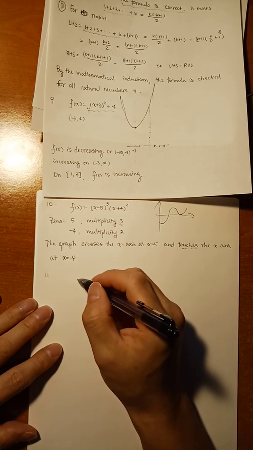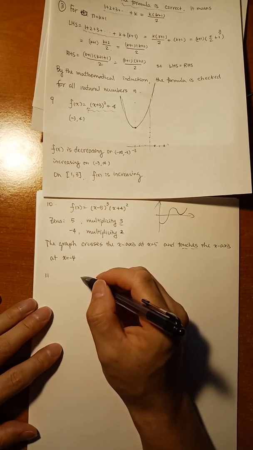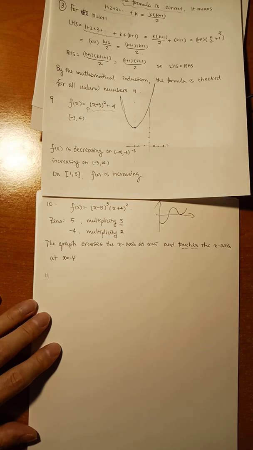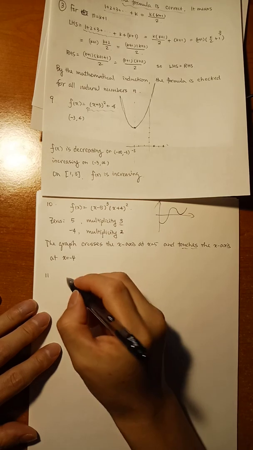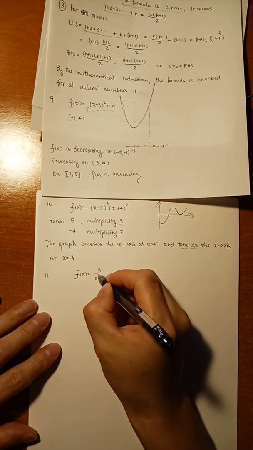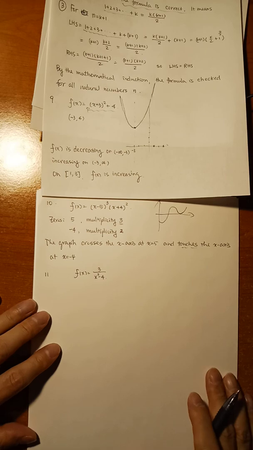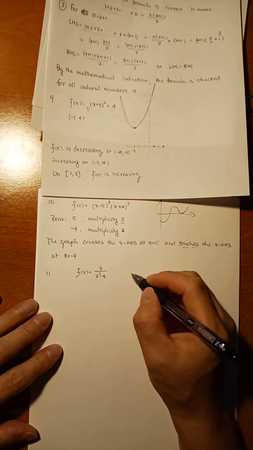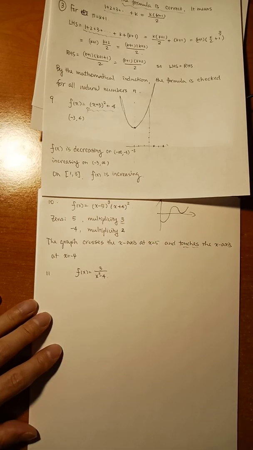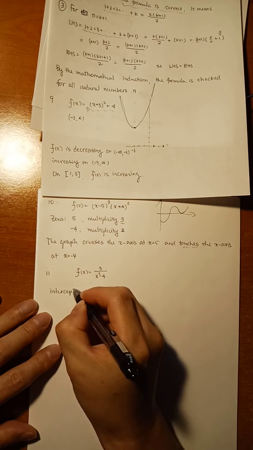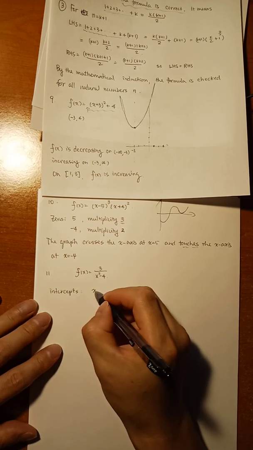Problem 11, we're going to draw the graph of the function f(x) equal to 3 over x squared minus 4. So 3 over x squared minus 4. We're going to sketch the graph of this function. We need the intercepts, asymptotes, and so on. So the intercept means you have the x-intercept.